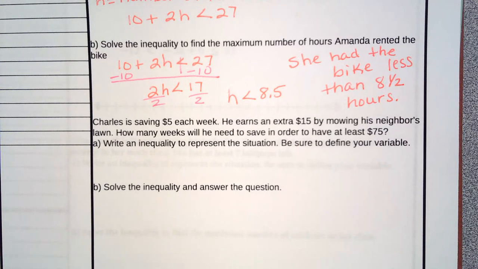Charles is saving $5 each week. He earns an extra $15 by mowing his neighbor's lawn. How many weeks will he need to save in order to have at least $75? Write an inequality to represent the situation and define your variable. So pause the video and see if you can do this one on your own.